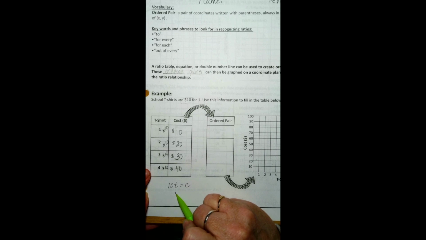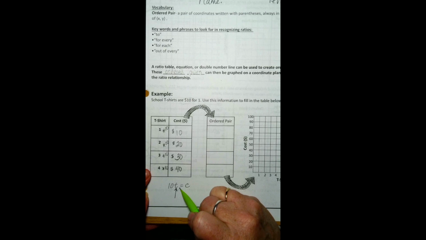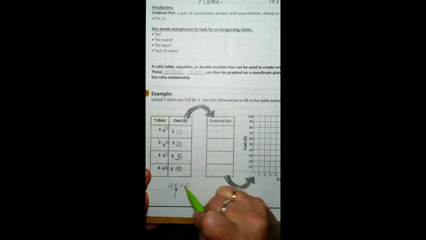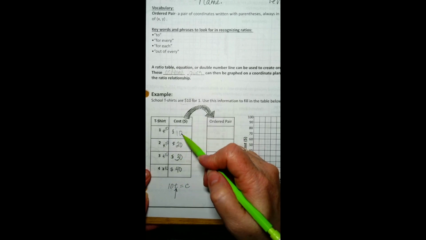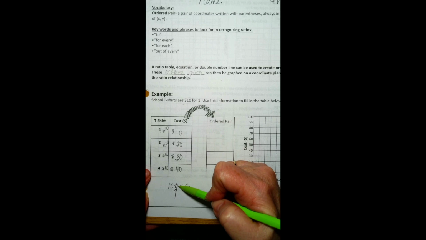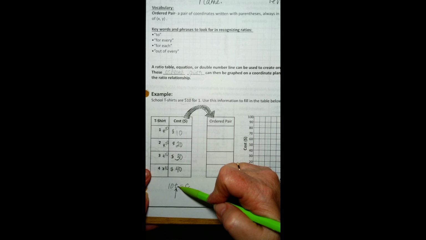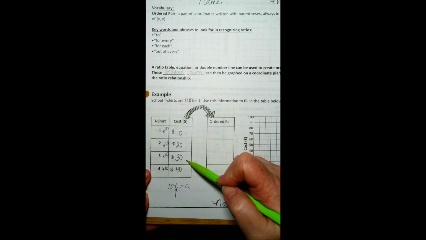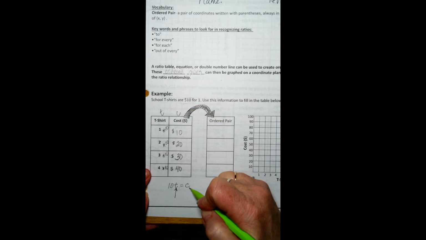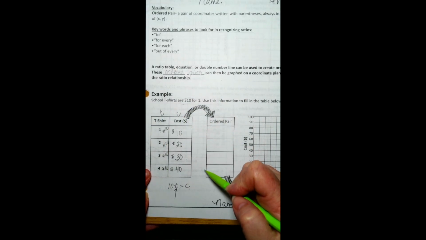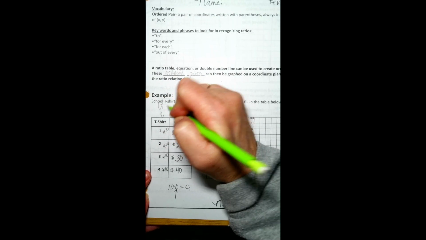Okay, so we have the total number of t-shirts times 10. Remember, when a number and variable are right next to each other, it means multiply, equals our total cost. So if we have one t-shirt, 1 times 10 is 10. If we have two t-shirts, 2 times 10 gives us 20. Our cost is 20. 3 t-shirts, 3 times 10 is 30. Our cost is 30. So this column is T and C in our equation. This is also the x and the y in the ordered pair.